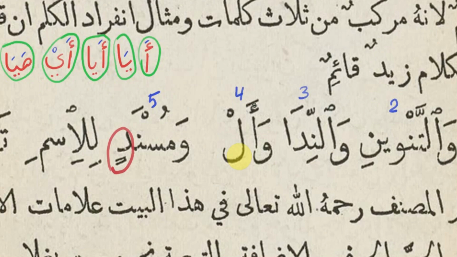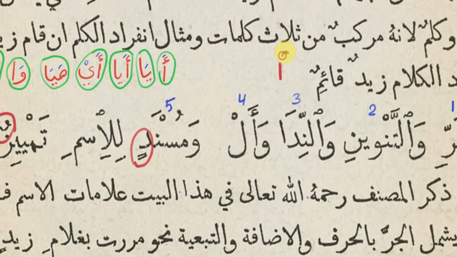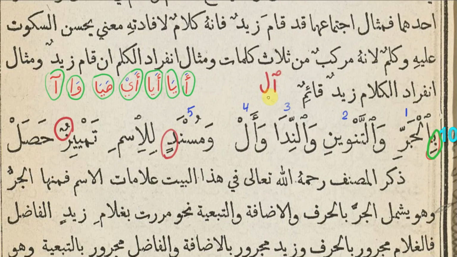This al here is the definite article. You will see it written like this most of the time. If it has diacritics, it should look like this. You see it here, you see it there, you see it there. So you have a definite article here, a definite article here, a definite article here, and this here is the definite article itself. So they had to write this a there in order to teach about it, or to tell you how to pronounce it. If I'm talking about it, I pronounce this a there.